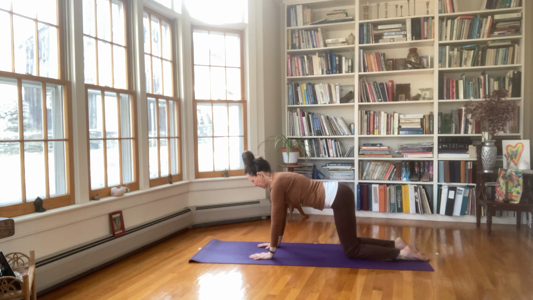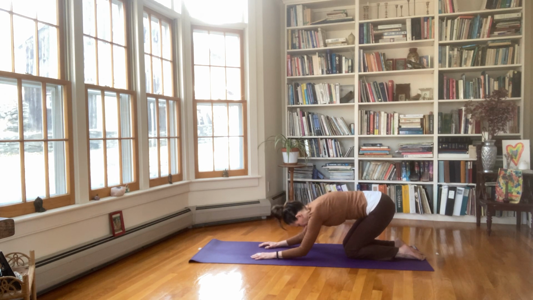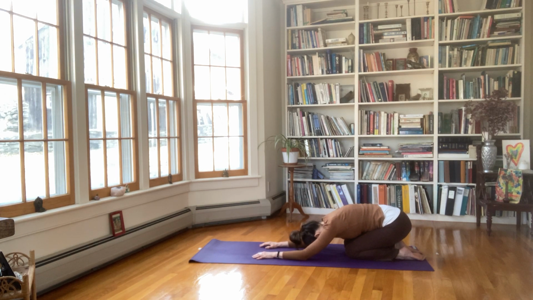Chest light and open. A lot of length from the crown of the head to the tailbone. And then inhale, draw the breastbone slightly forward away from the belly. With your exhale, we're going to bring the hips back to the heels. Relax your elbows and shoulders as you do that so that the stretch is in the lower back.